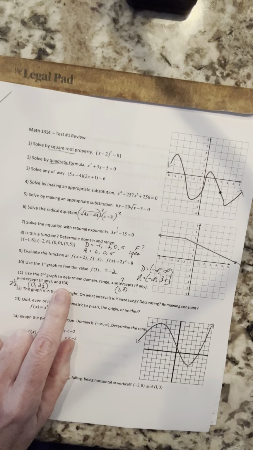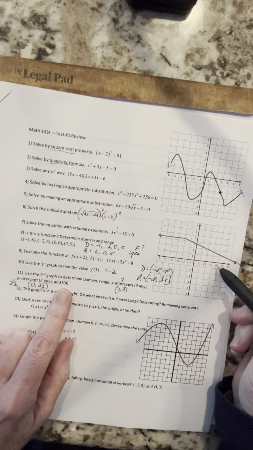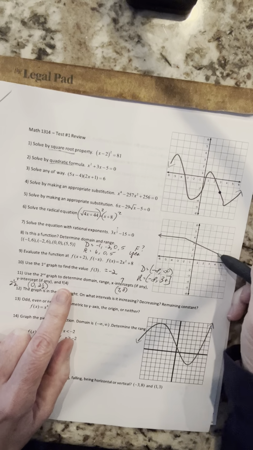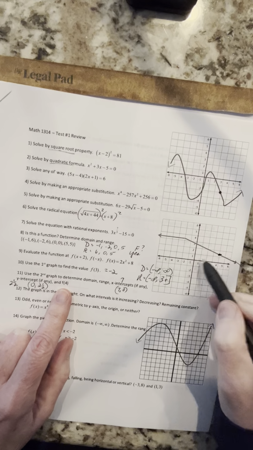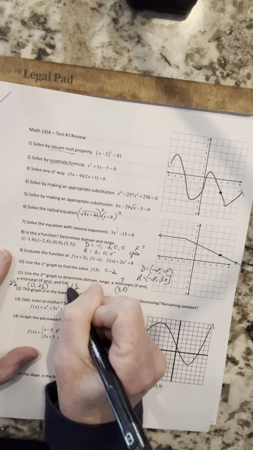F of 4, very similar to number 10. I'm giving you the x, you give me the y. So let's go out to where the x is 4, and then let's go up to the point. We had to go up this time to find our function. And that's at about 1 1/4, 1.5, something like that. Let's call it 1.5.